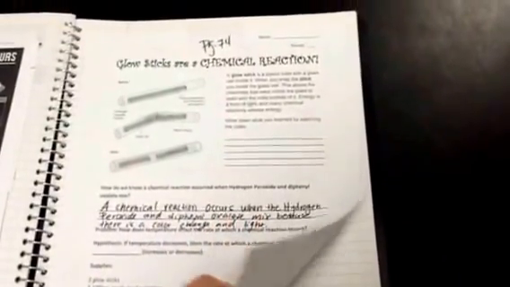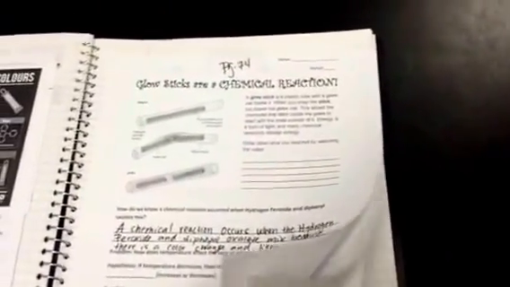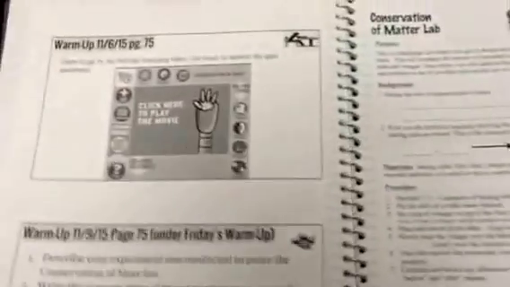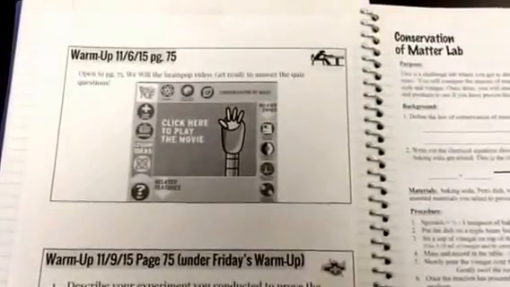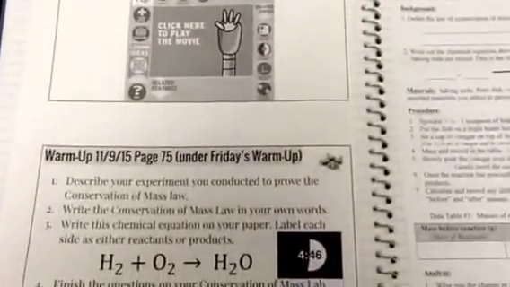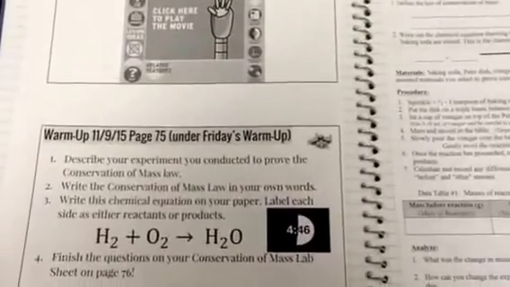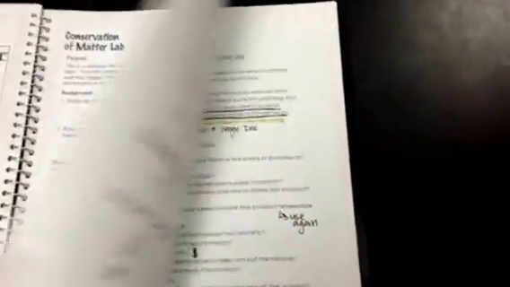Okay, on page 74 we have our glow stick chemical reaction lab. And on 75 there were 2 warm-ups. We watched a BrainPOP and did the quiz. And then we had a warm-up from November 9th. Page 76 was the conservation of mass lab.